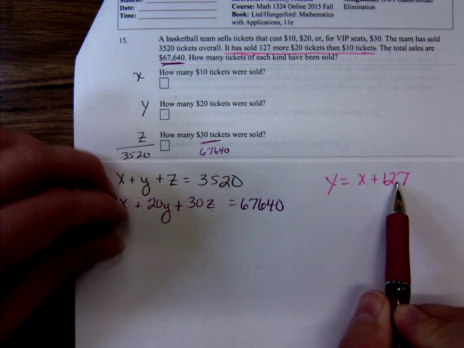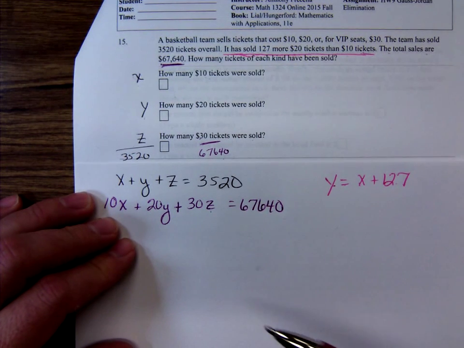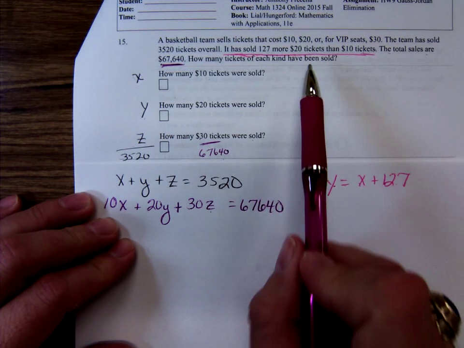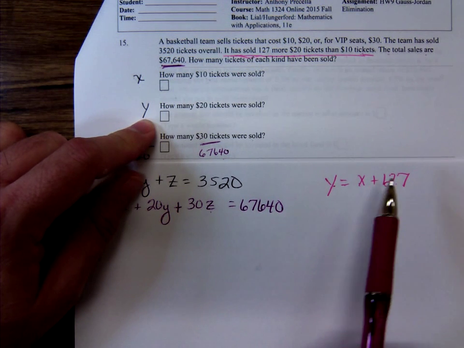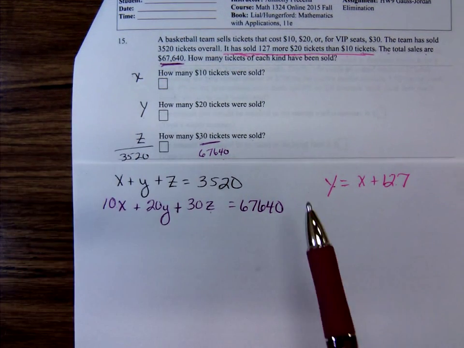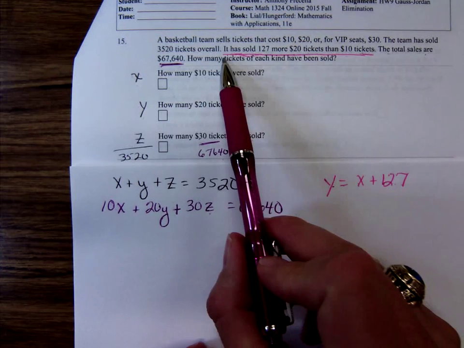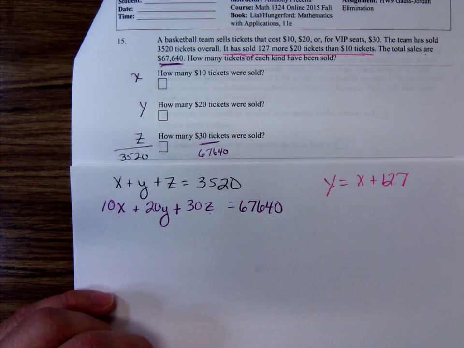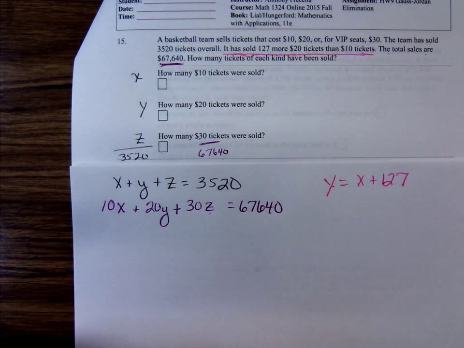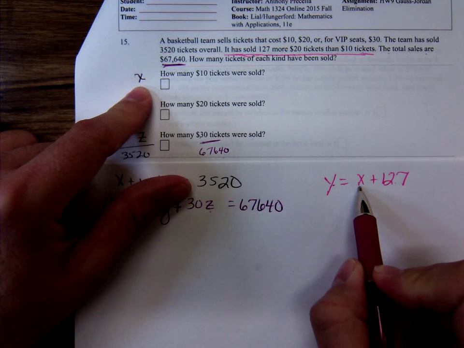Do y'all agree with that statement? You see how I'm getting it here. What did they sell more of? They sold more $20 tickets. So the number of $20 tickets is the number of $10 tickets plus 127. If you knew that they sold 100 $10 tickets and you were told they've sold 127 more $20 tickets than $10 tickets, wouldn't you say the $20 tickets would be 127 plus 100?